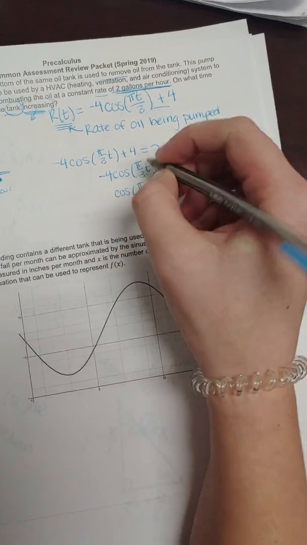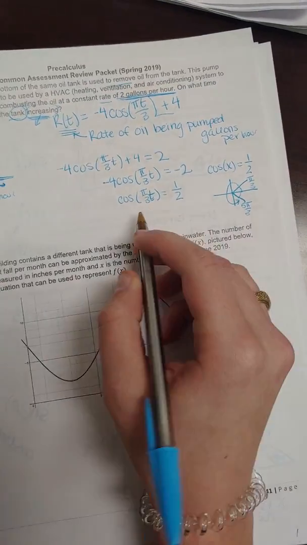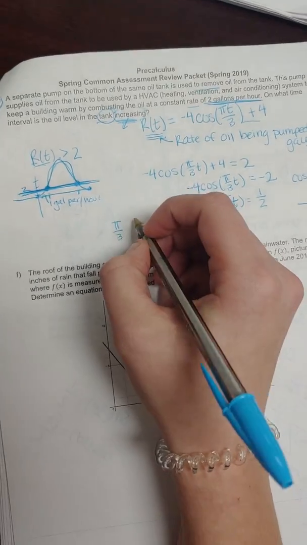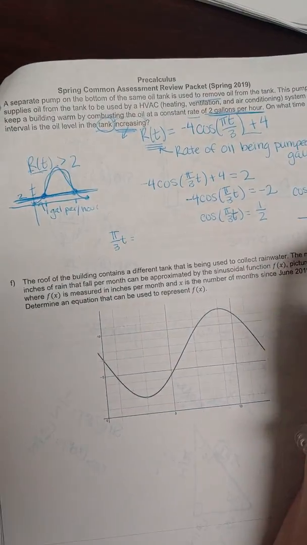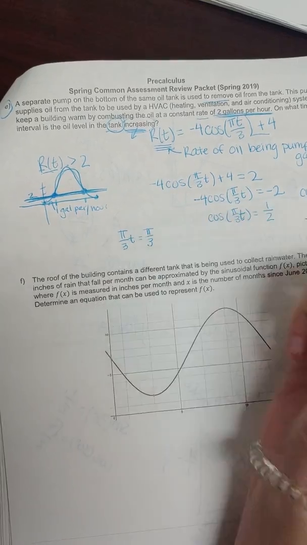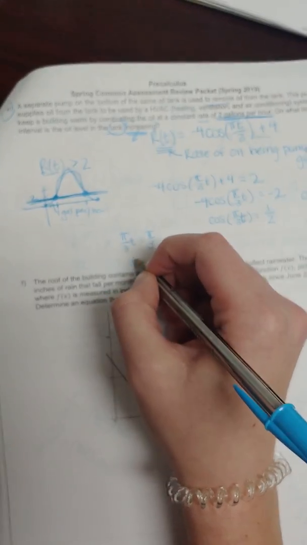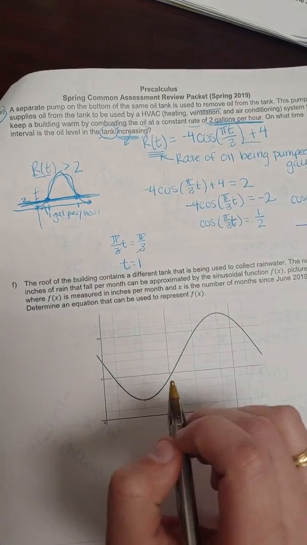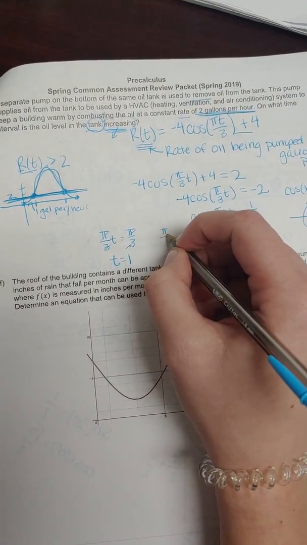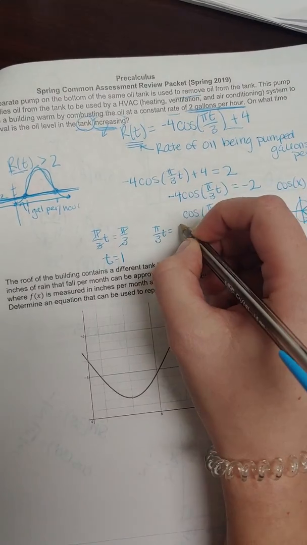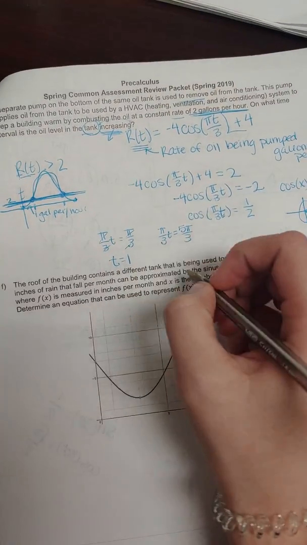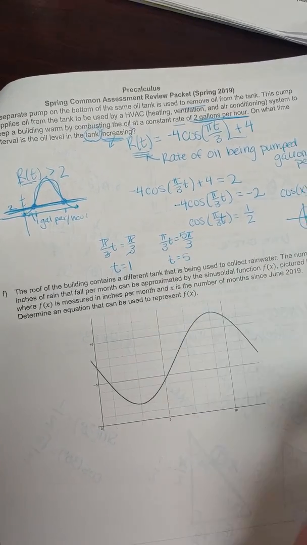So I need to solve for t. I know that pi thirds t needs to be pi thirds, which means t needs to be 1, right? Because the pi thirds cancel, I'm just dividing. Or pi thirds t needs to be 5 pi thirds, in which case t is equal to 5.